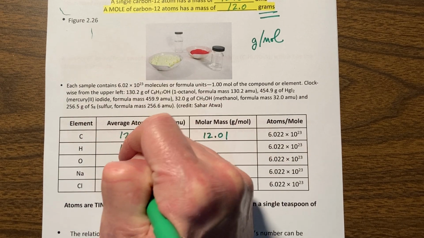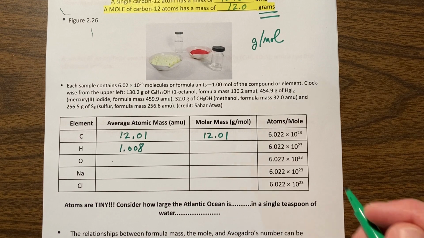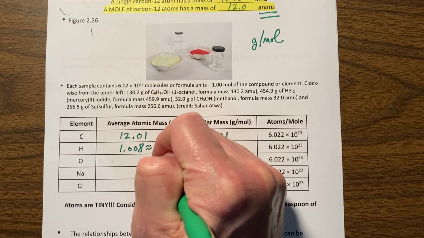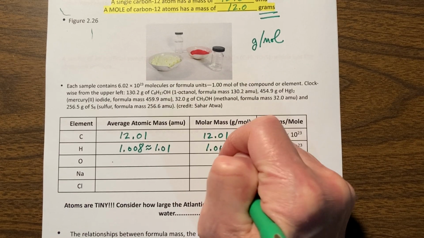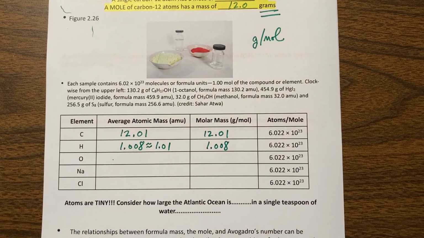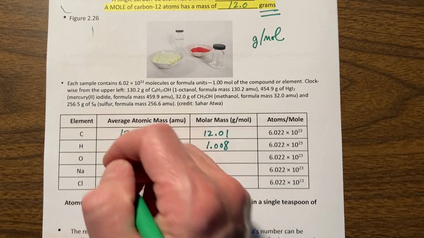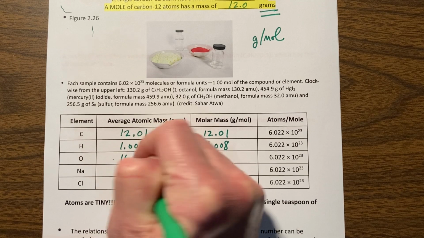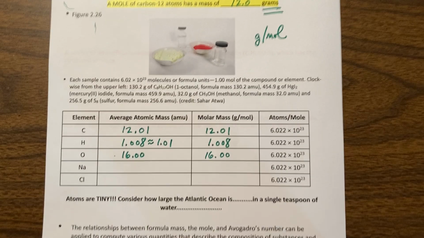That goes for any element. Hydrogen's average atomic mass is 1.008. We will sometimes round that to 1.01. But it also means that a mole of hydrogen atoms would have a mass of 1.008 grams. Oxygen's atomic weight is 16.00. Its molar mass is 16.00 grams per mole.